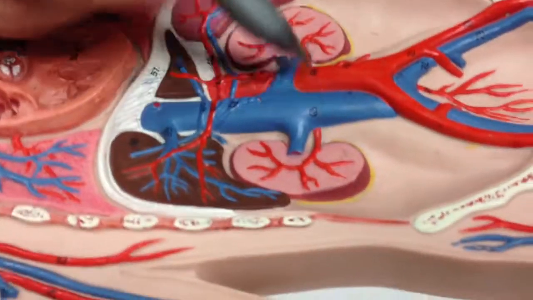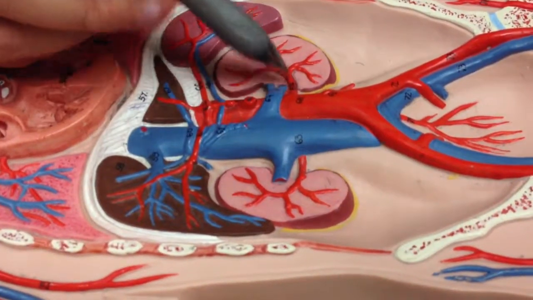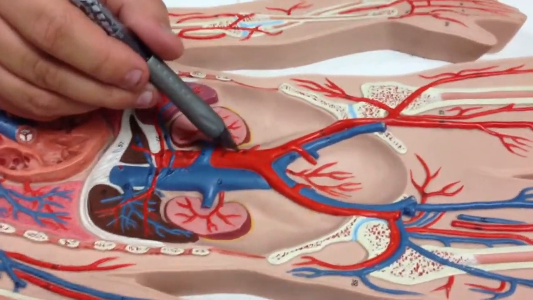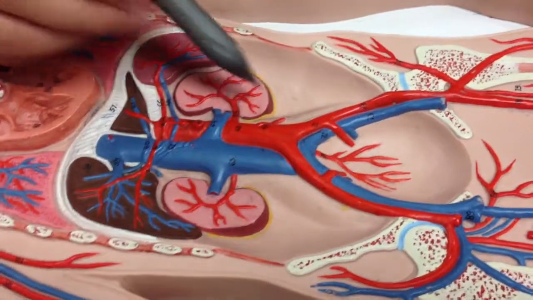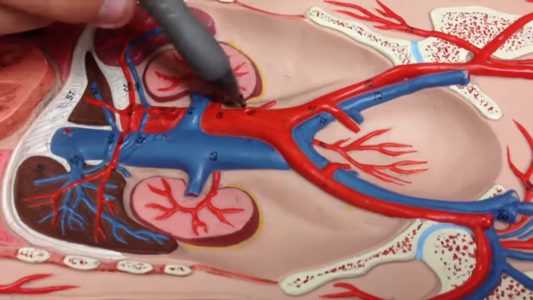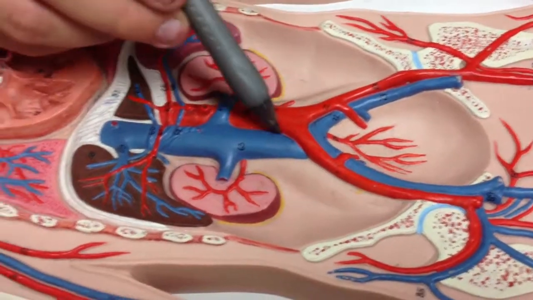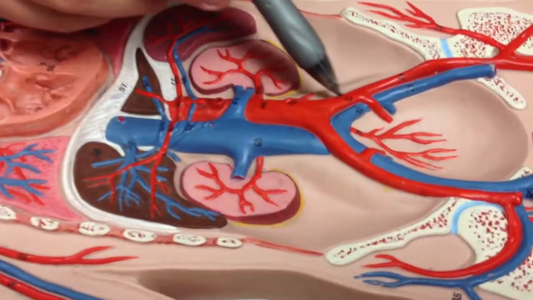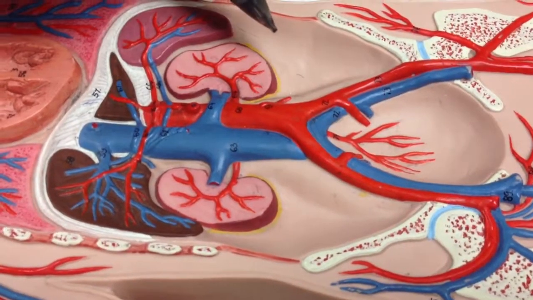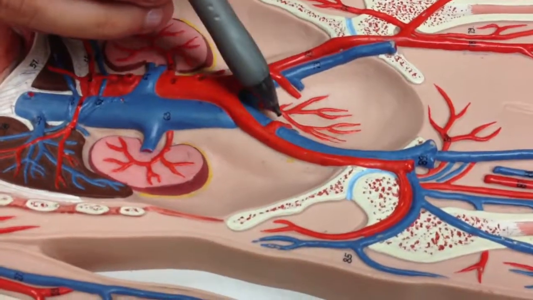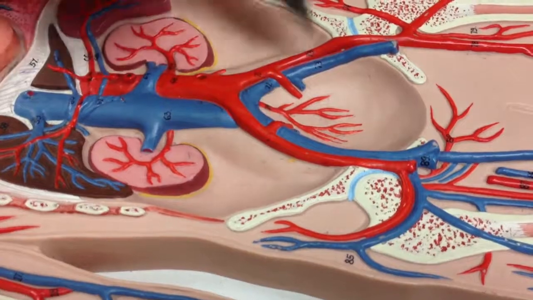Next branches are going to be the two to the kidneys, the renal arteries. Okay, right renal artery, left renal artery. The final branch before the aorta itself branches is the inferior mesenteric artery here. Okay, when the abdominal aorta branches, these two right here are the common iliac arteries. Common iliac arteries branch into the external iliac artery and the internal iliac artery.